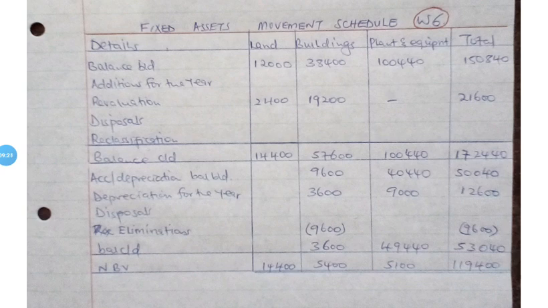The first item in our details is accumulated depreciation, balance brought down. This is simply the figure you have on the trial balance representing accumulated depreciation for our fixed assets.